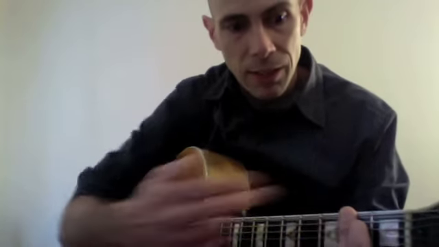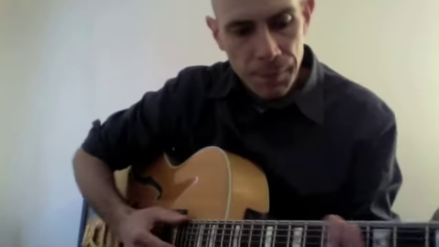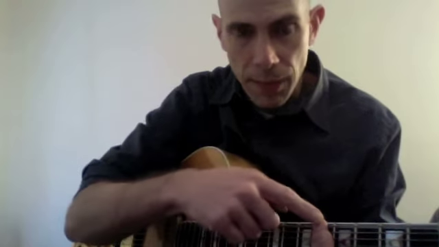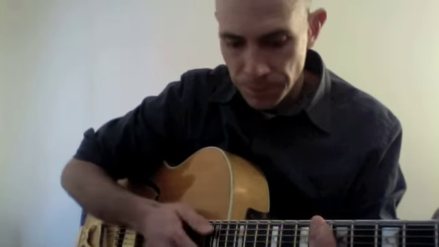The notes in between the dots are accidentals. They have two names. If this is F in the 1st fret and this is G in the 3rd fret, the note in between is F sharp. A sharp raises a note, or it's G flat. A flat lowers a note. So F sharp, G. G sharp, or A flat. A flat will lower a note. A sharp in between the two dots, or B flat, same note.